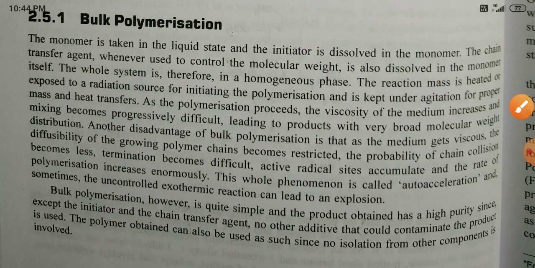Now, as the polymerization proceeds, the whole system is therefore in a homogeneous phase. The reaction mass is heated or exposed to a radiation source for initiating the polymerization, and is kept under agitation for proper mass and heat transfer.